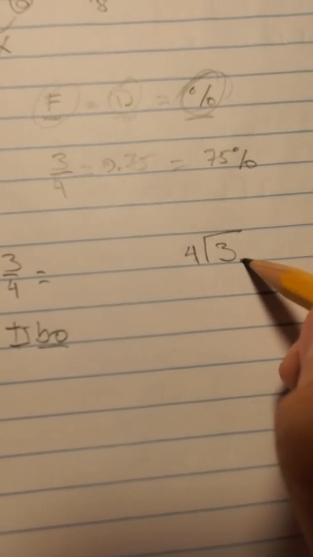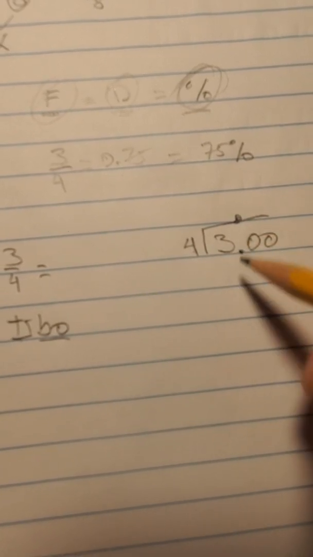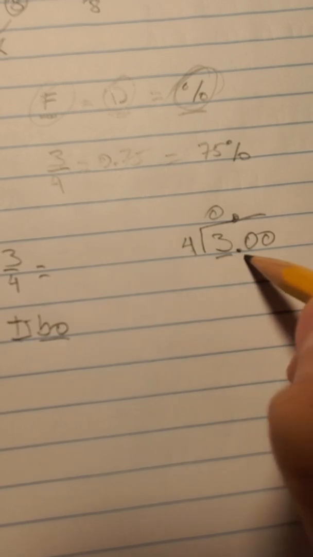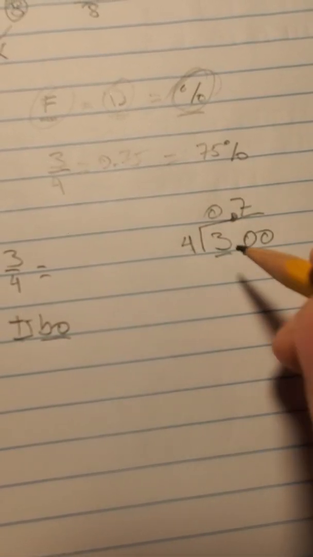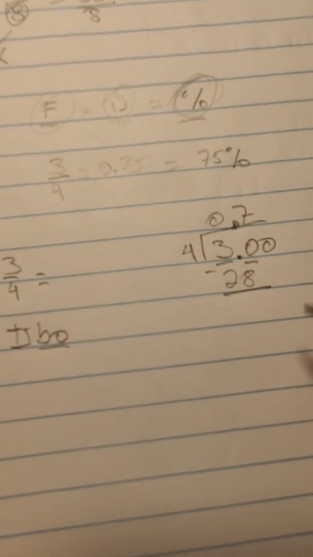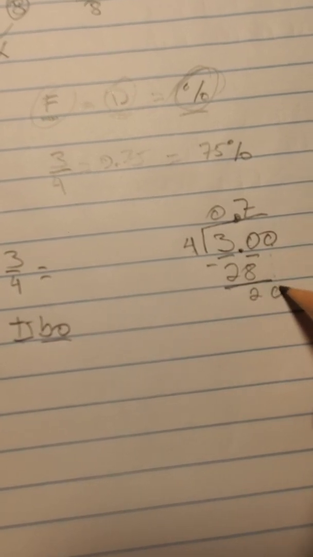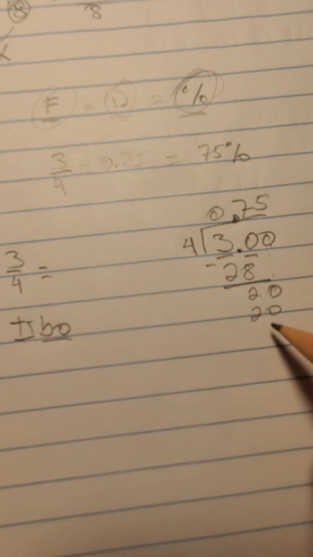Of course, you need to add some decimals because 4 cannot fit into 3. So here we're going to put a 0. We're going to take the two digits. 7 times 4, that is 28. We're going to do this subtraction. 30 minus 28, that is 2. I bring down my 0. 5 times 4, that's 20.